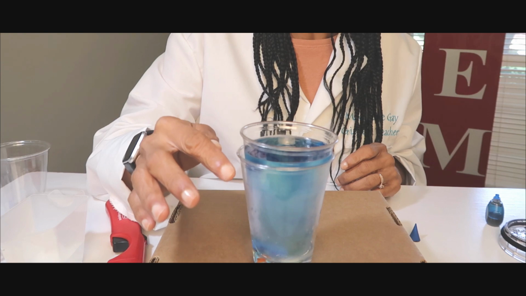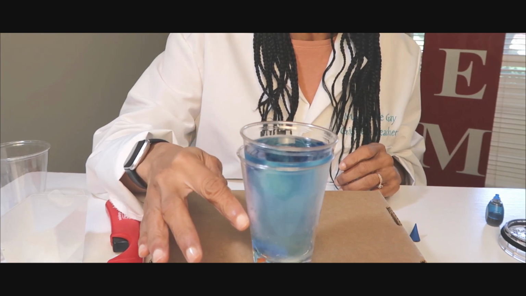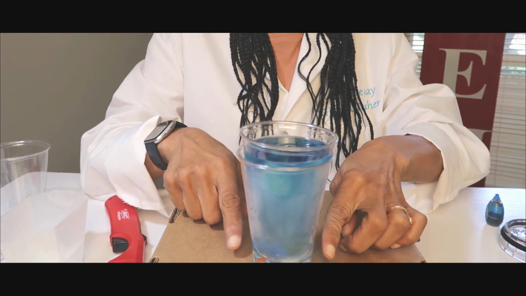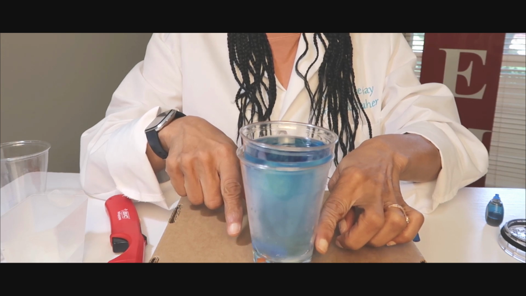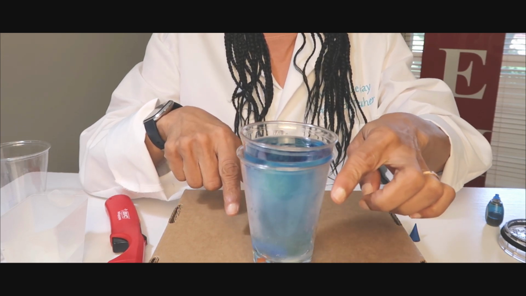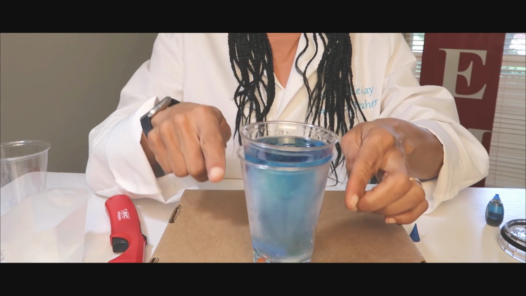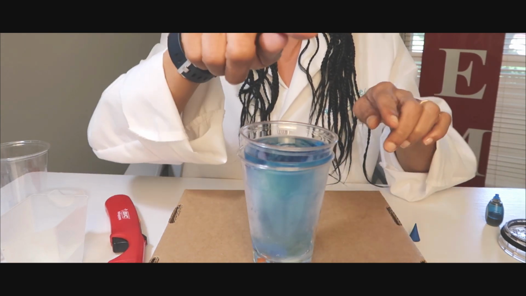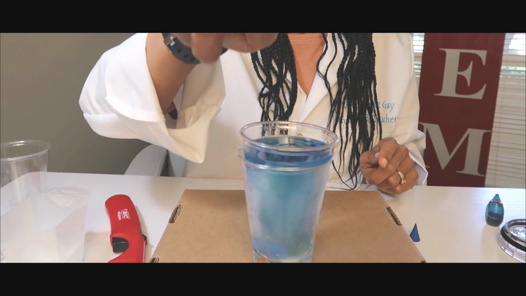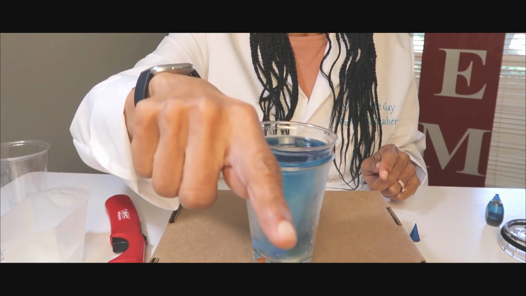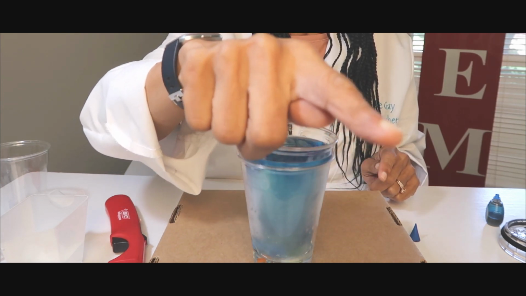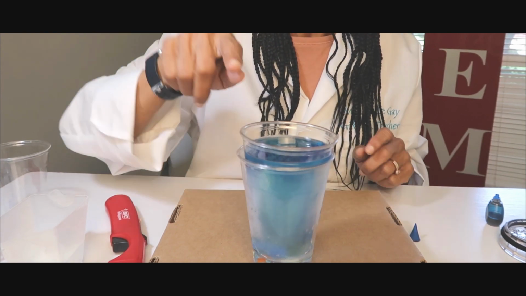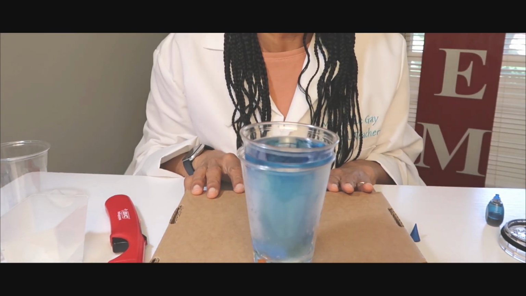And so it went to the bottom, and then because of the hot water, it became less dense and it rose back up because the cold became cooler. So we have this cycle of cold going down to the bottom of the warm and coming back up to the cold, and we call this convection.